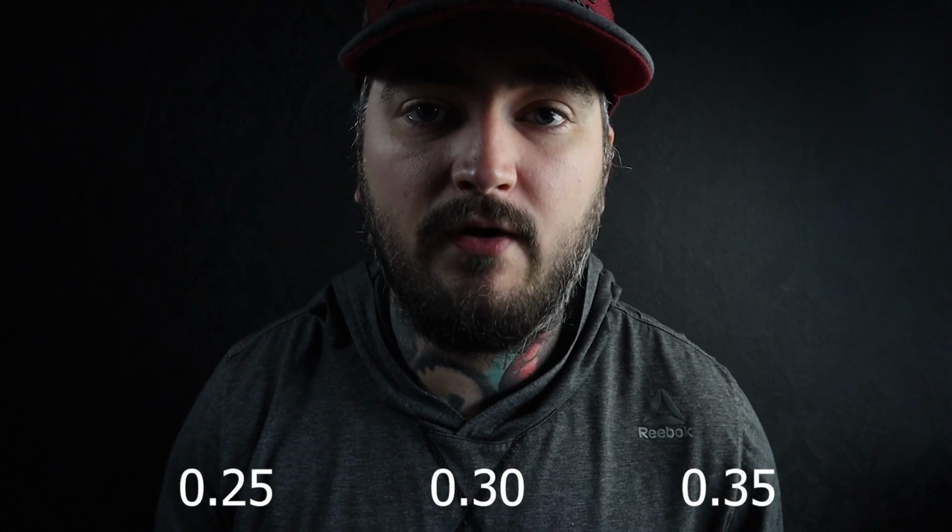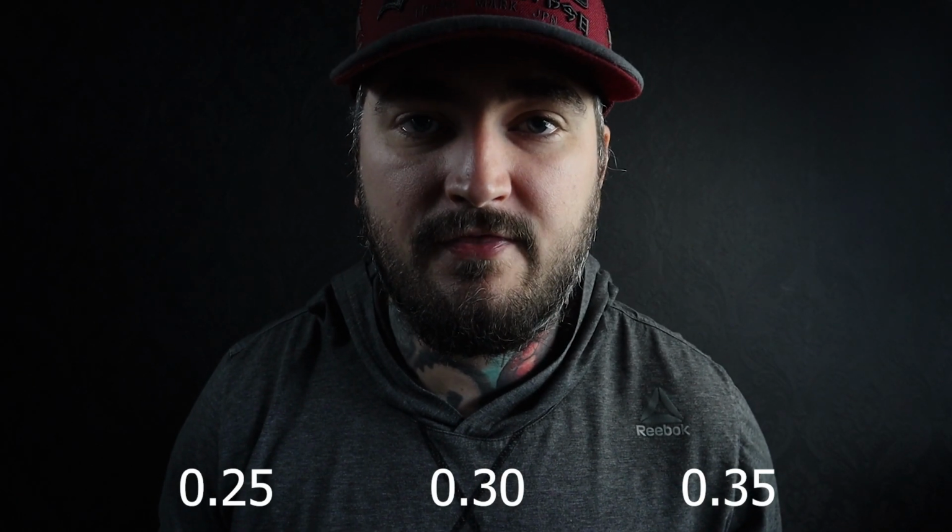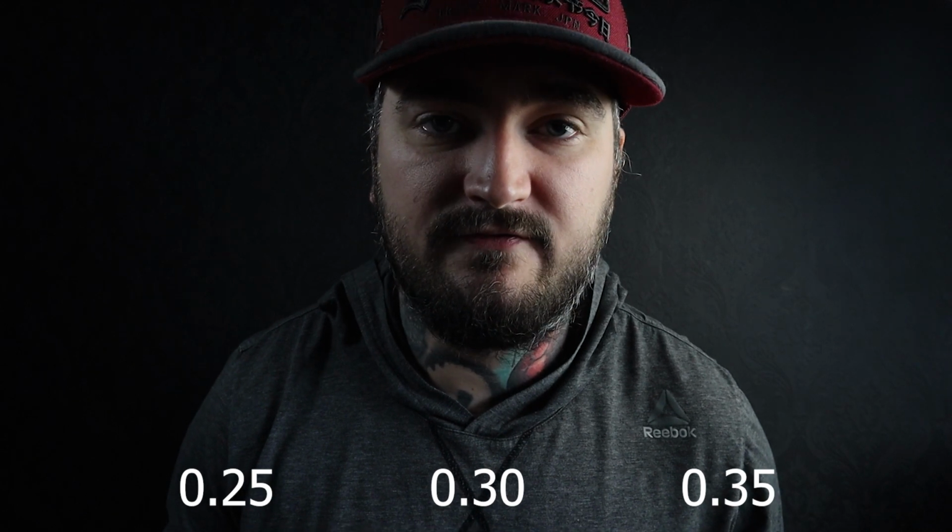Okay guys, moving swiftly on, now we have the diameter of the needle. The diameter is marked by a number, generally 0.25, 0.30, 0.35. That is the diameter of the needle. The smaller that number is, the thinner the needles are. Which is why, again, a bug pin like an 11 fits in a 7, because the diameter is a lot smaller than a standard needle, so it compacts a lot better.